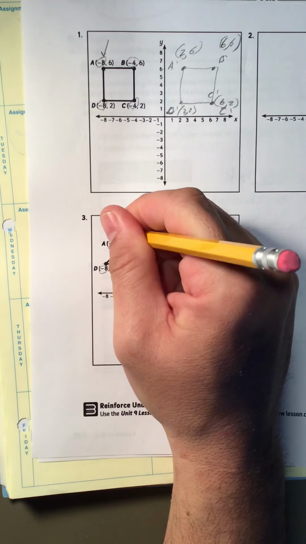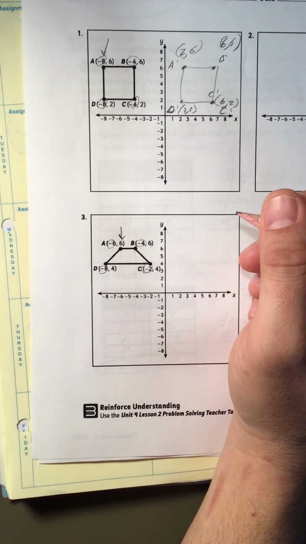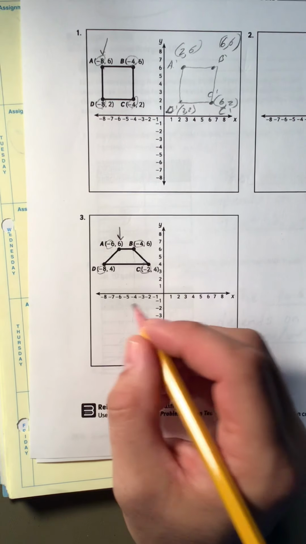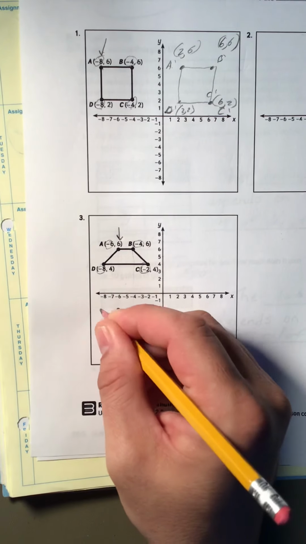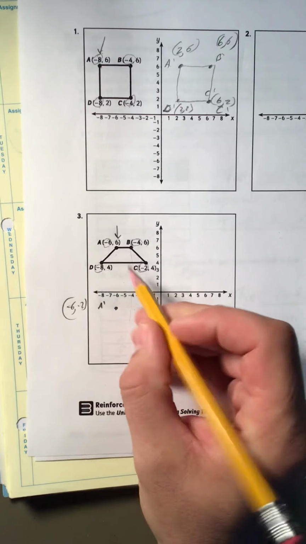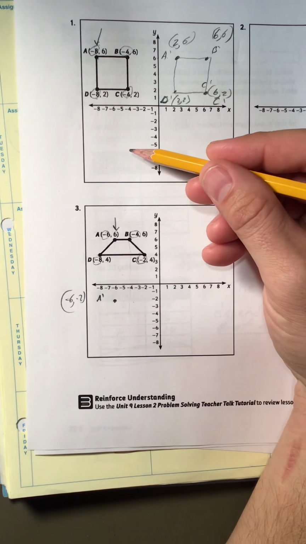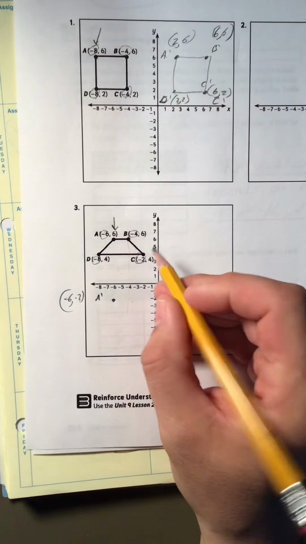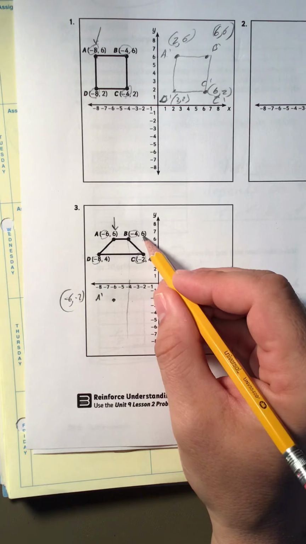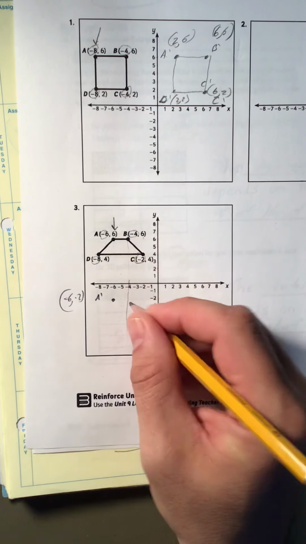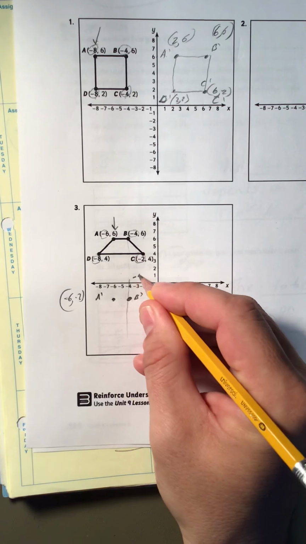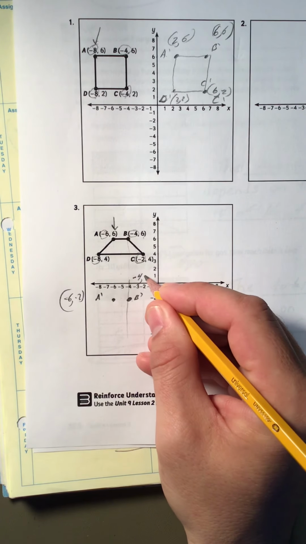Okay. Let's start with A. What's 8 spots lower than 6? So 6 minus 8 should be -2, A prime. And -6, -2. Don't just add and say 14. Remember, that would be way up here somewhere. We wanted it down. -4, 6. So -4 is going to be on this line somewhere. 6 minus 8 is -2. That would be -4, -2.